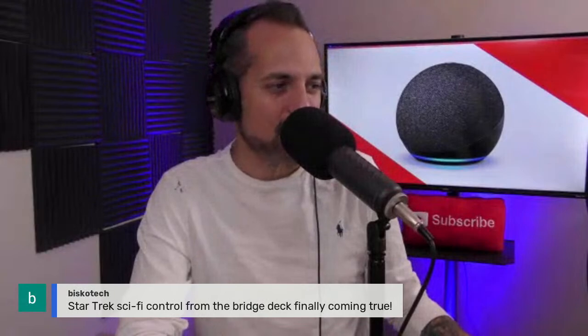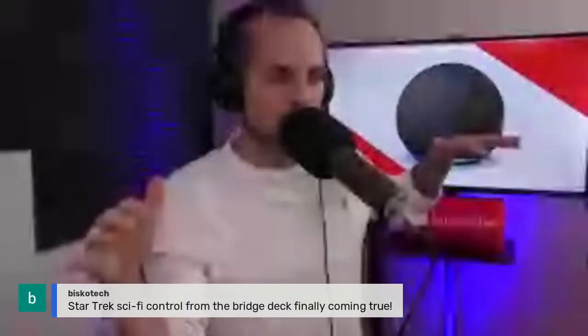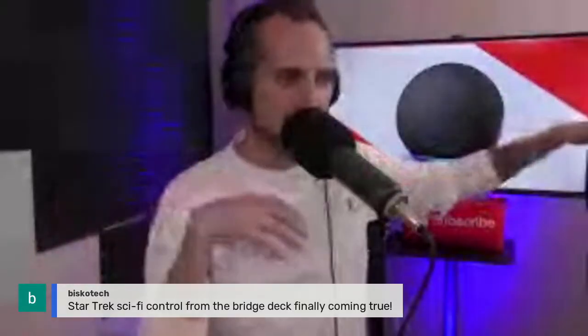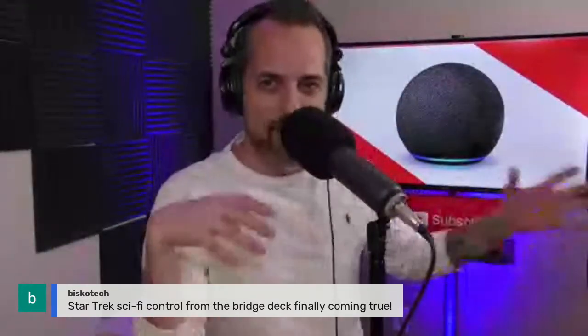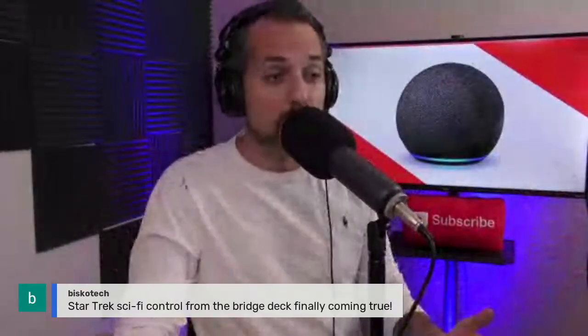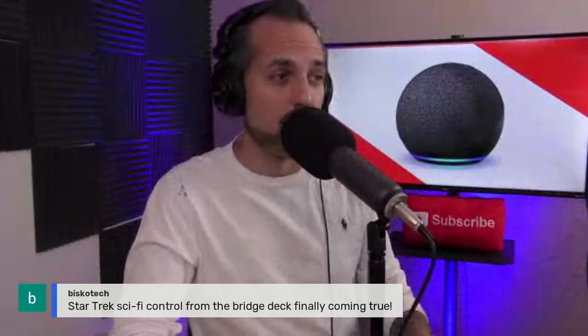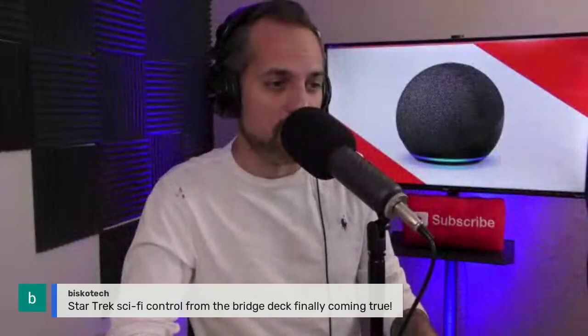Bisco Tag is saying Star Trek sci-fi control from the bridge. Yeah, we've got two Alexas upstairs that are too close to each other, so we call one Alexa and one computer. And I think you can even call it Data for you Next Generation fans. We've got a Facebook user saying I like Alexa sounds. Yeah, I do too. We have stuff programmed every night to remind us, like spa music to help us go to sleep, and then reminders for what we're doing tomorrow.